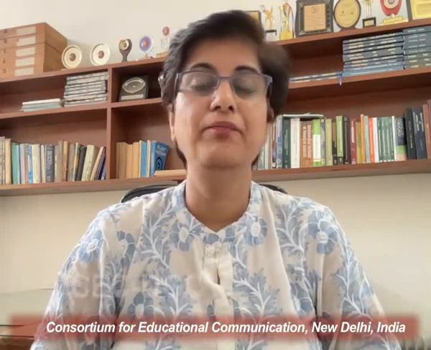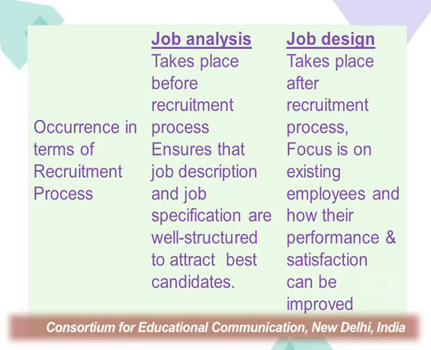Another difference between job analysis and job design is the occurrence in terms of the recruitment process. As we learned, job analysis takes place before the recruitment process, because when we begin recruitment, we must be aware of what kind of skills we need in a person whom we want to hire for a particular job, and also what qualifications, skills, mental abilities, knowledge, and competence. All these are included in the job analysis.